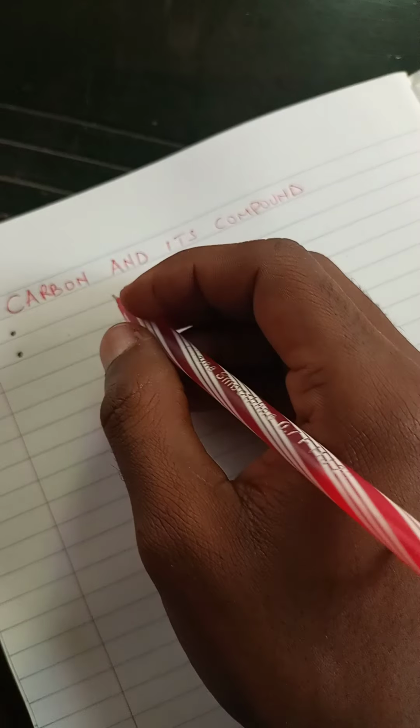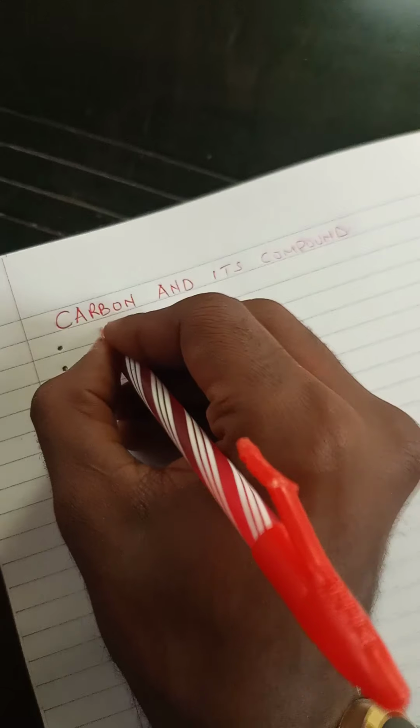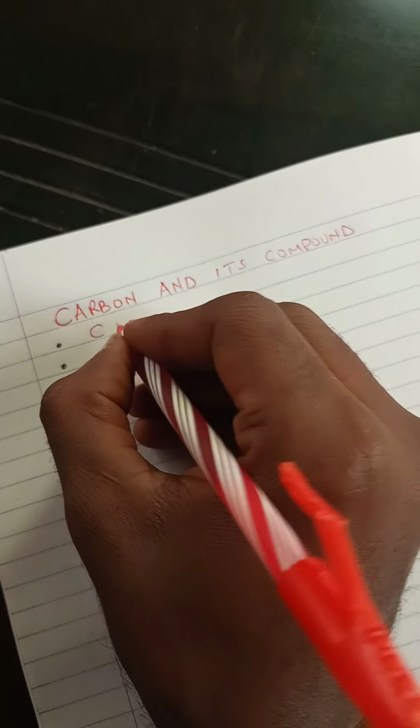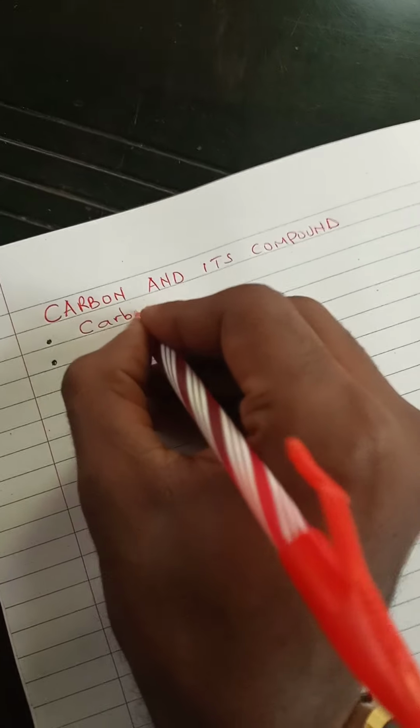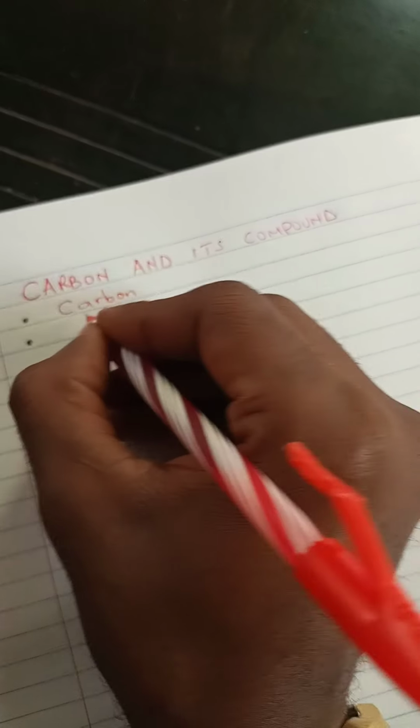Okay, good morning class. Welcome to my lesson today. My lesson is on carbon and its compound. Today I would like us to learn about carbon and its compound. We are going to start by first talking about carbon before we go to its compound. I want us to look at what we call carbon.